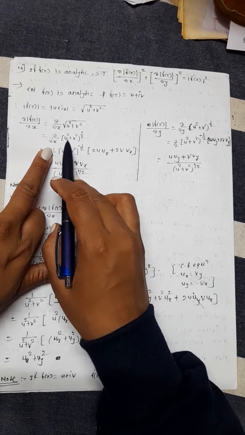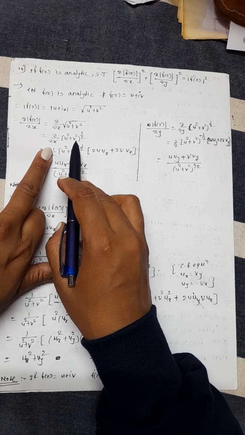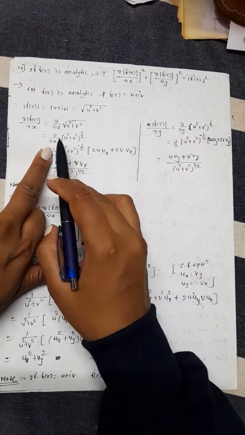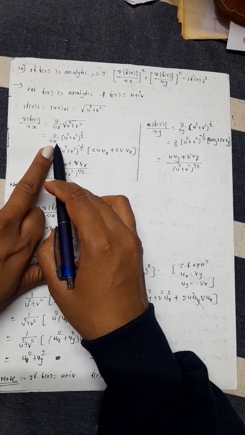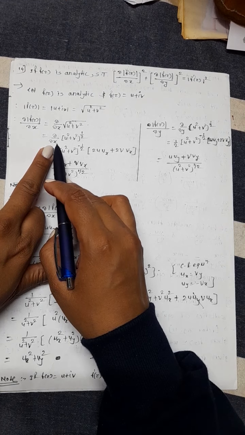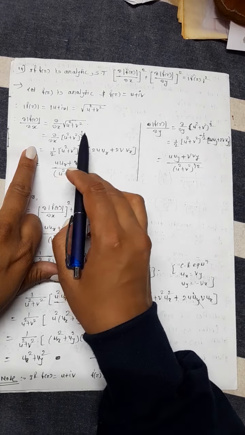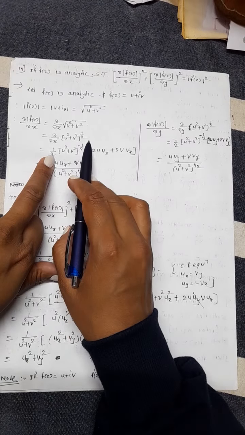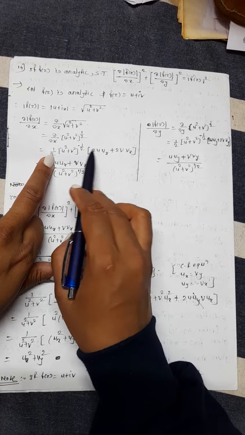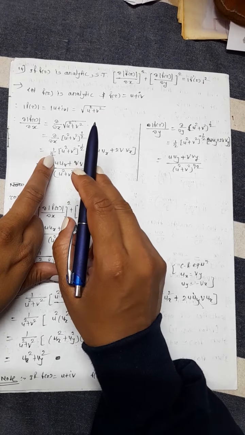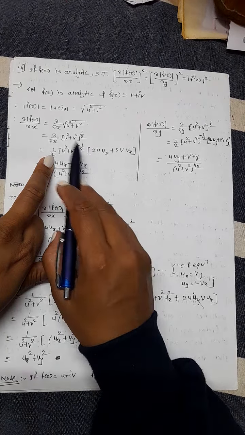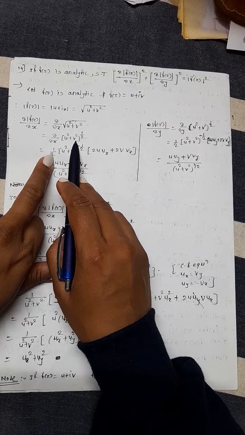Now u and v are functions of x and y, and we have to take the derivative with respect to x. That's why we have to use the chain rule here. First we take the derivative of this term, then we multiply by the derivative of this bracket with respect to x, because it consists of u and v, not x and y.